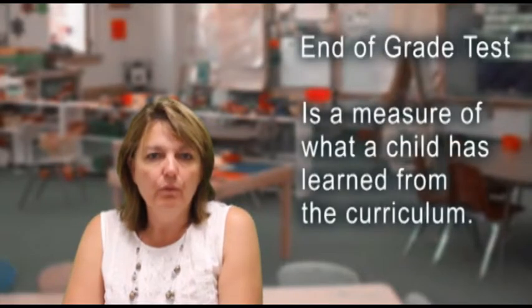In this module, we're talking about standardized tests. There are two basic kinds of standardized tests. The first one is the end of grade test. You probably have heard about it. Lots of children take them, especially here in North Carolina. They take them starting in 3rd grade. And they are a measure of what a child has learned from the curriculum throughout the year.